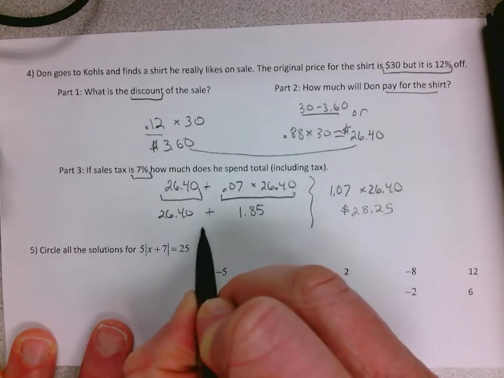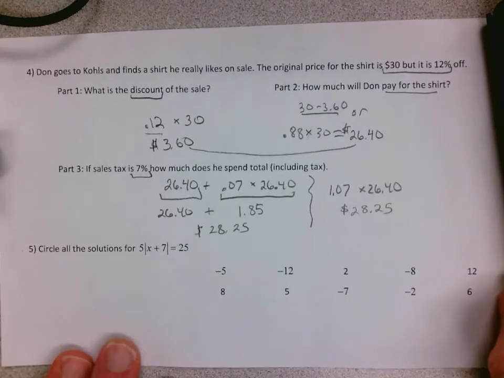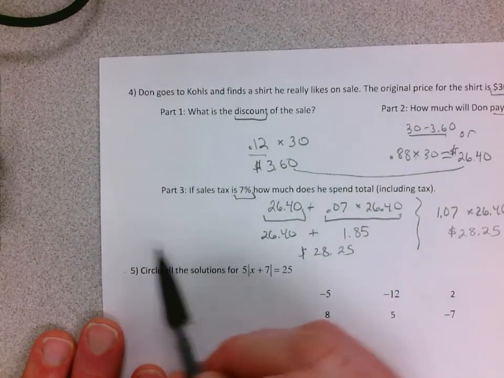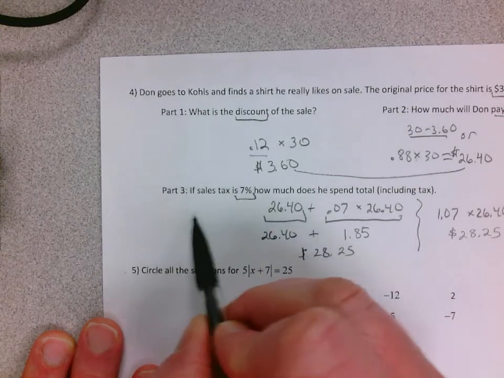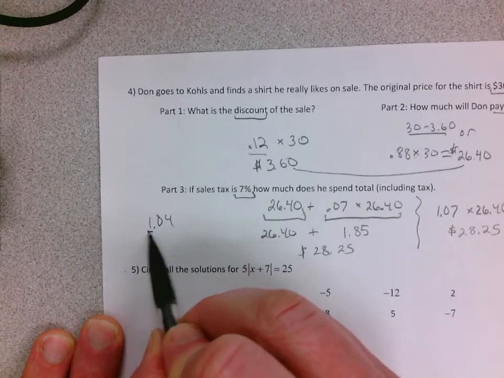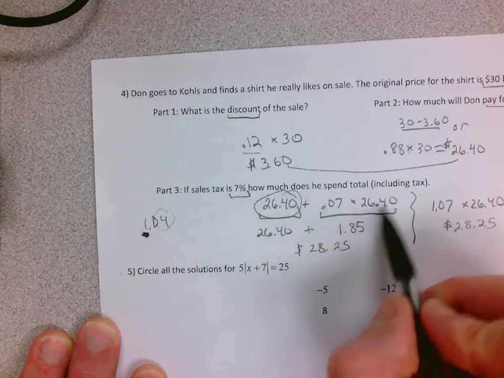So you might need to know this for your life sometime. If you're going to buy something at the store, and sales tax is 7%, you can take the price you're paying times 1.07, or if it's 4%, it would be times 1.04. The 1 takes care of the full price, and the 04 takes care of that tax.